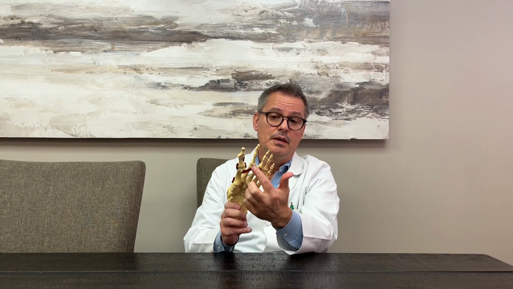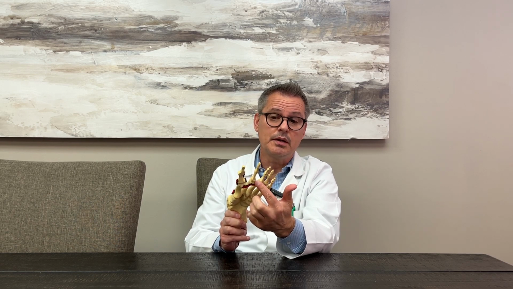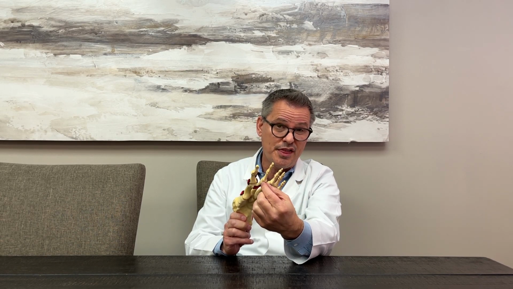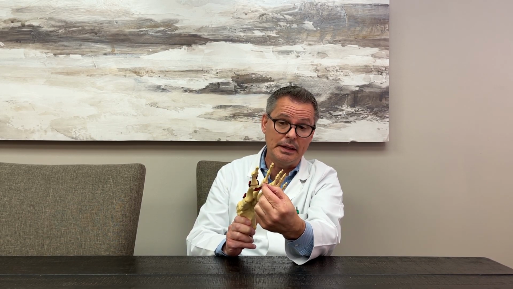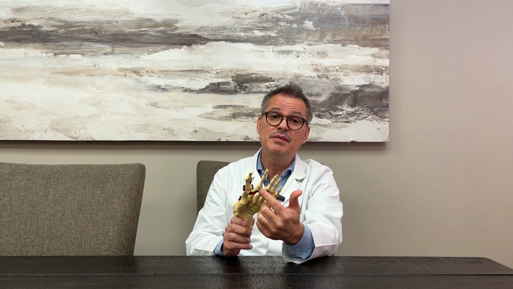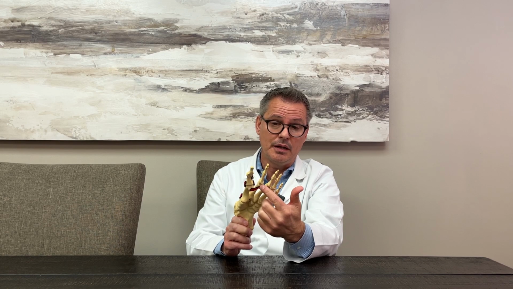It could be from the actual bones. It could be from the lining around the joint called the capsule. It can be from a ligament down here, which is a really thick ligament. It's called the plantar plate. So you can have inflammation and sometimes even tear the plantar plate on the ball of the foot.